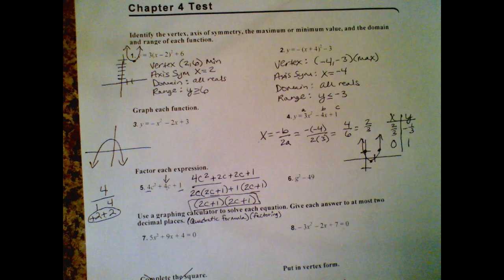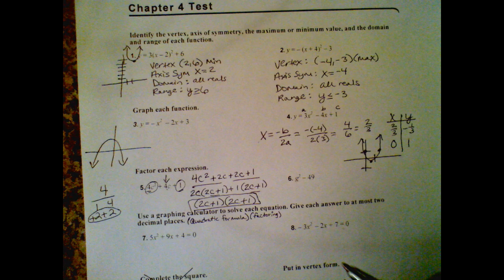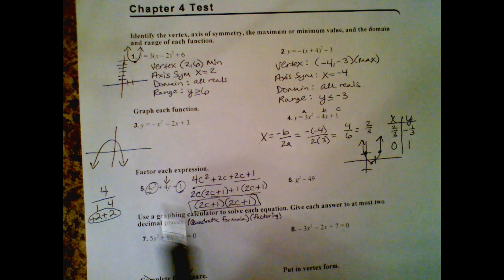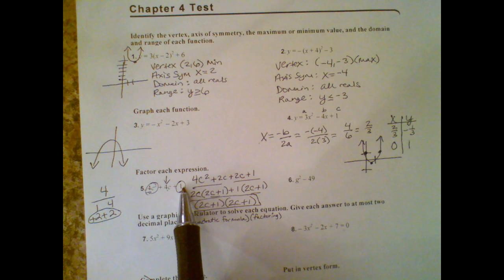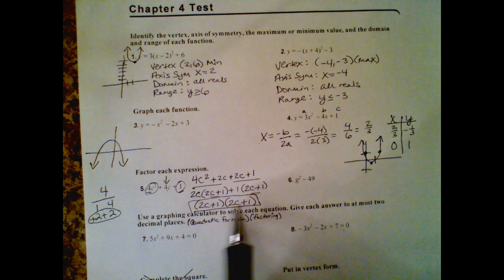Now, another way that you could have done this problem, notice it's one of our special cases, so that the first term and the last term are perfect squares. So anytime that you notice the first term and the last term are perfect squares, then you're going to take the square root of the first term, that's your first terms, square root of the last term, so that's your last terms, and then the middle term is positive, so both signs are positive.